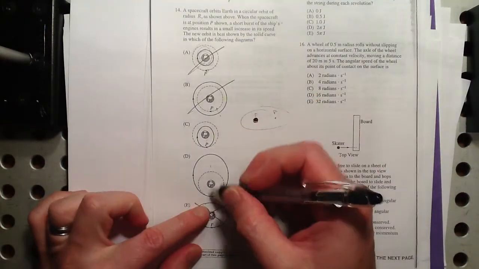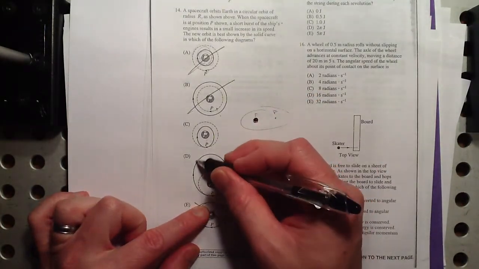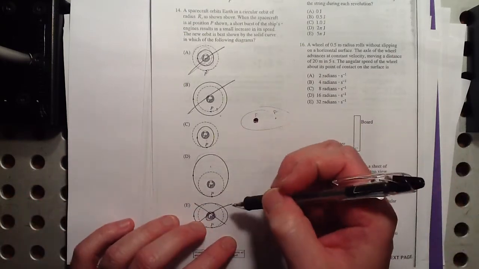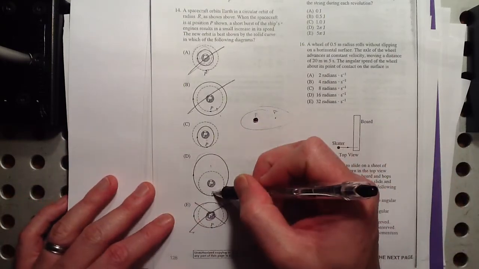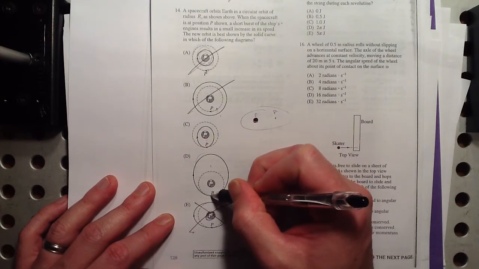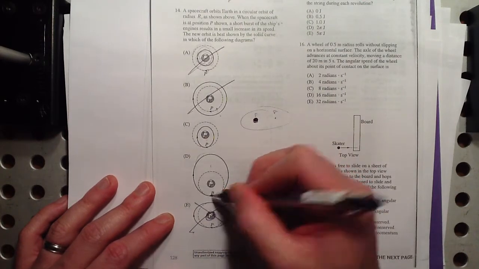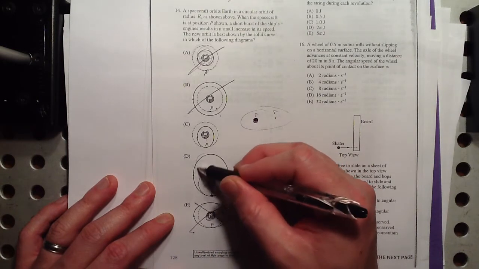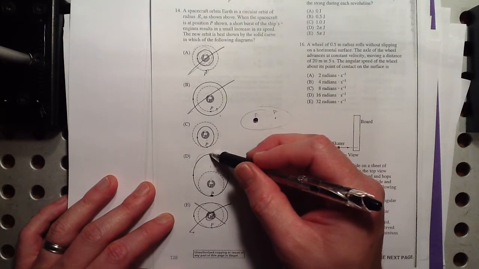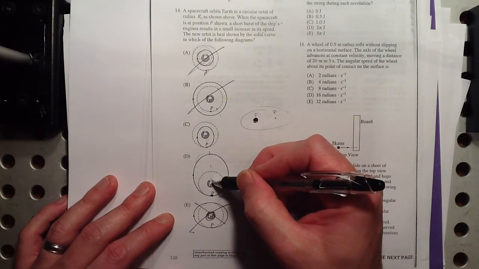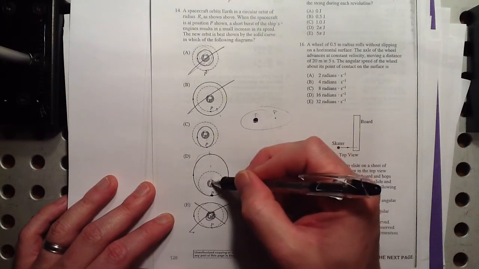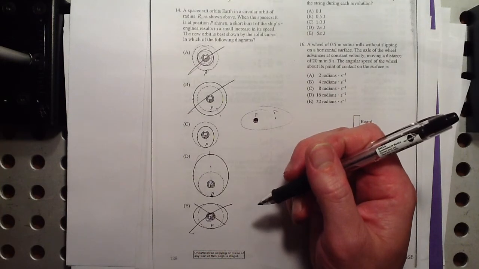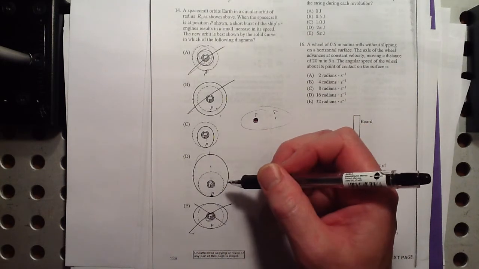So a burst of speed, is that going to send you further away or closer? Different ways to understand that. A burst of speed is going to increase the kinetic energy of the system, and that means that at the other side here, we're going to be further away from the planet, and that will give us more gravitational potential energy.